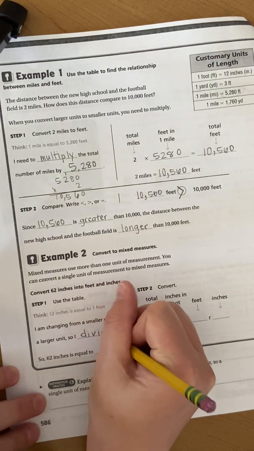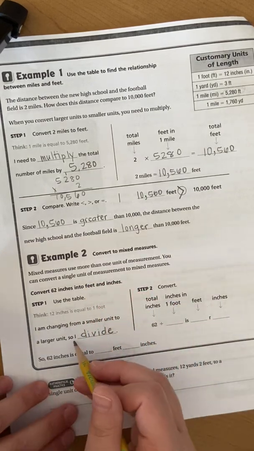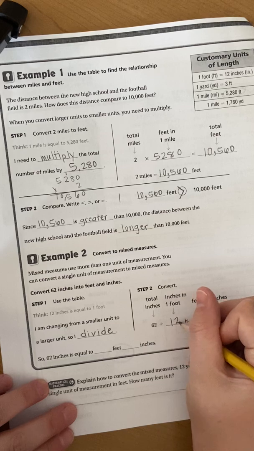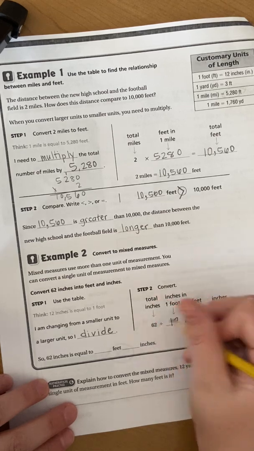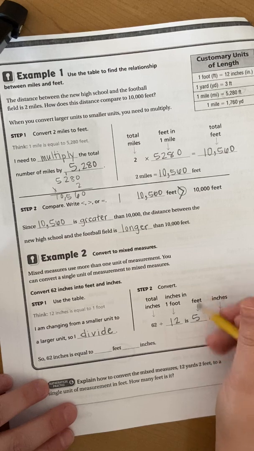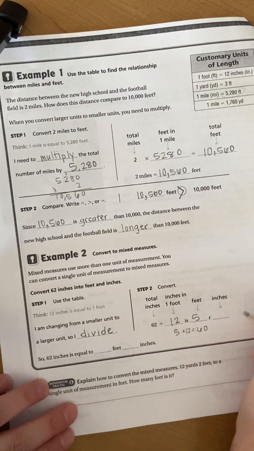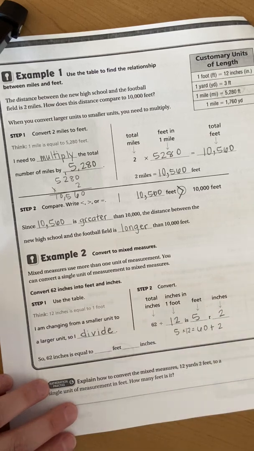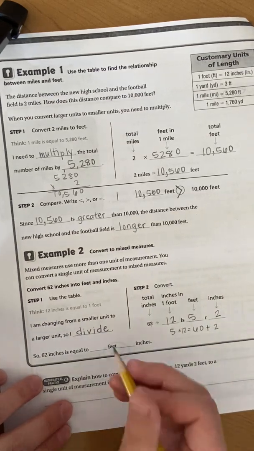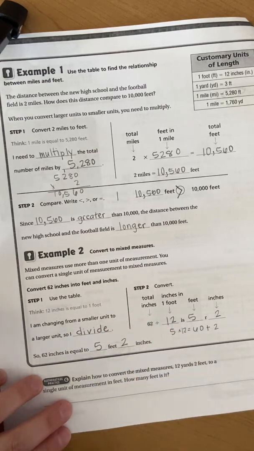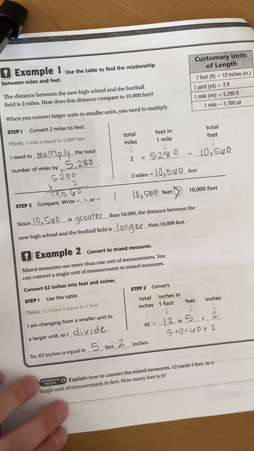Let's finish this, and we'll write that in our notebooks, okay? So I'm going to need to divide 62 inches by 12 inches in a foot. Well, 62 divided by 12 gives me 5, because 5 times 12 is 60. Then I have a remainder of 2 inches. So 62 inches is 5 feet 2 inches. Pause here for that, and then let's write that down in our notebook.